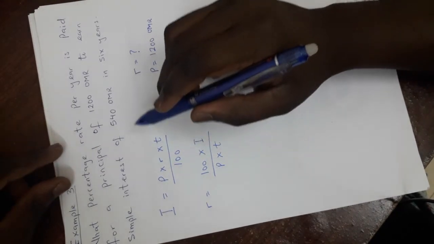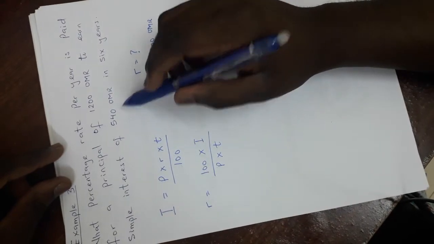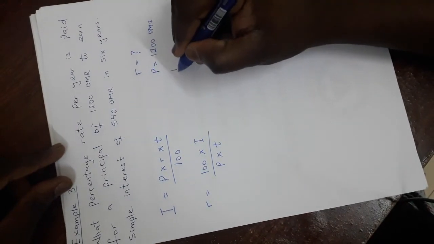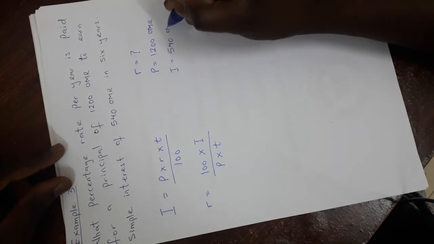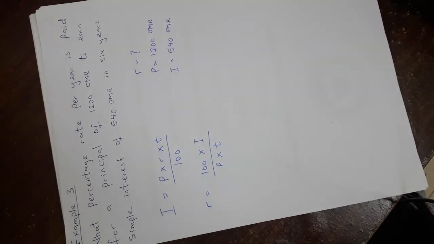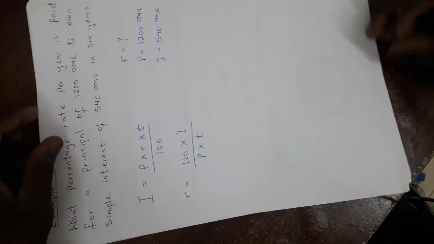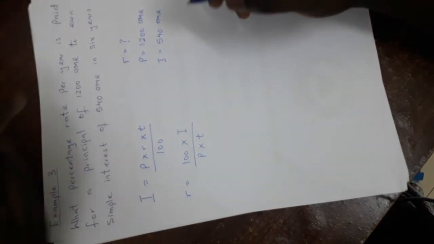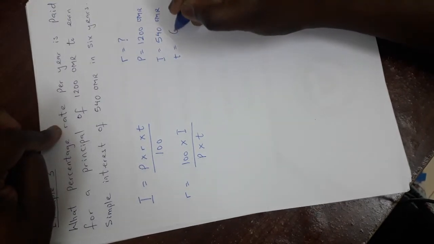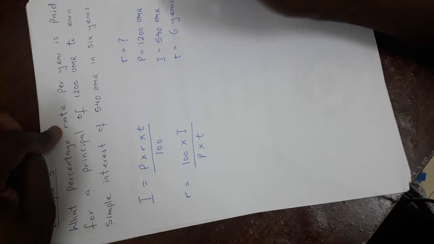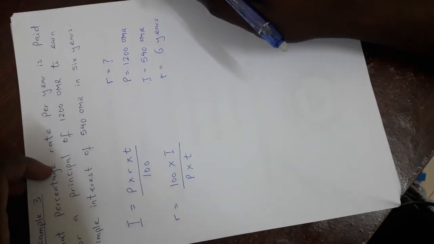To earn simple interest of 540. So it means my I will be 540 Omani Riyal. I just put my values inside here and I can calculate my R in 6 years. So it means my time is equals to 6 years. I hope you can see this very clearly.